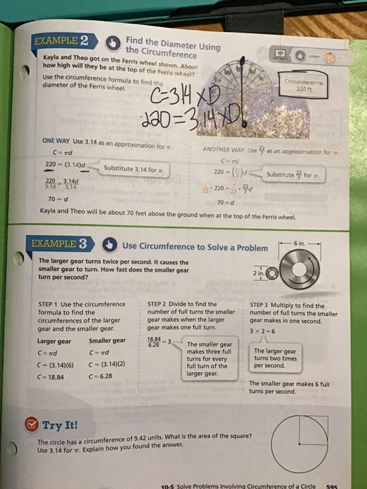At this point, you know how to solve a one-step equation. Then we would divide each side by 3.14. And then you would get about 70, okay? It's about 70. That's what these squiggly lines mean. It means about 70. So that means the Ferris wheel from the top down to the ground is about 70 feet.